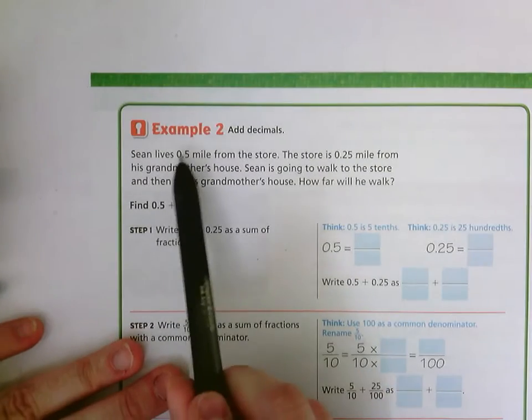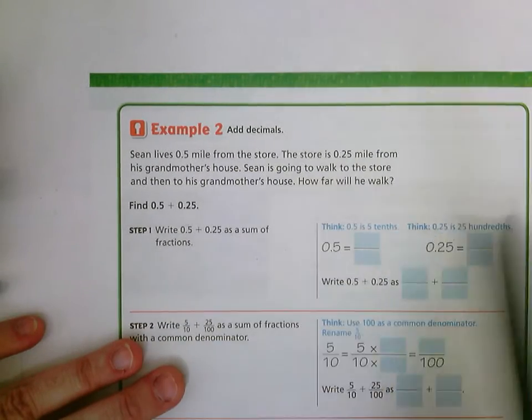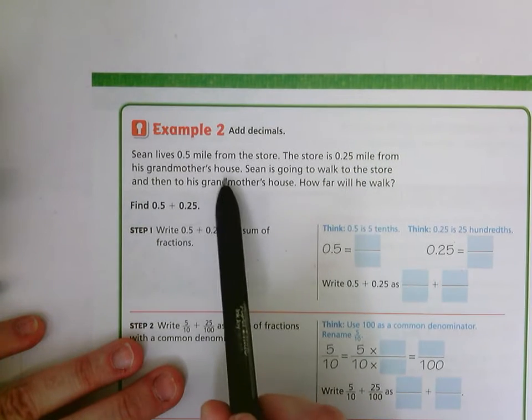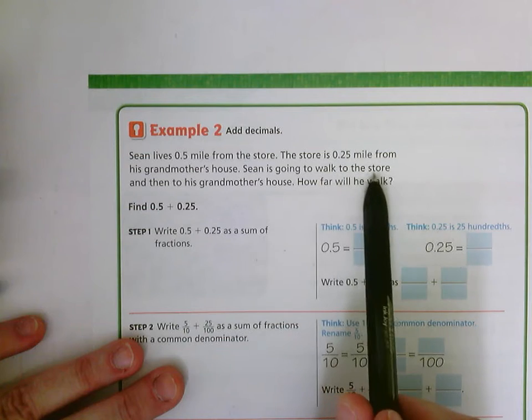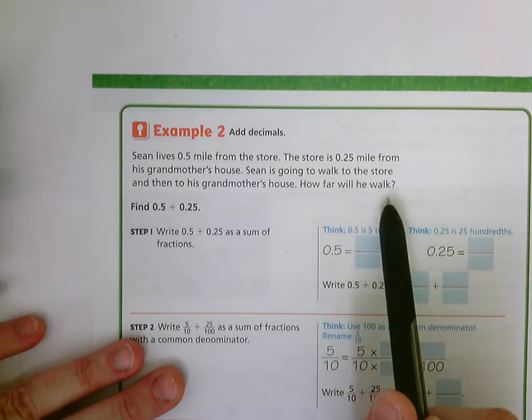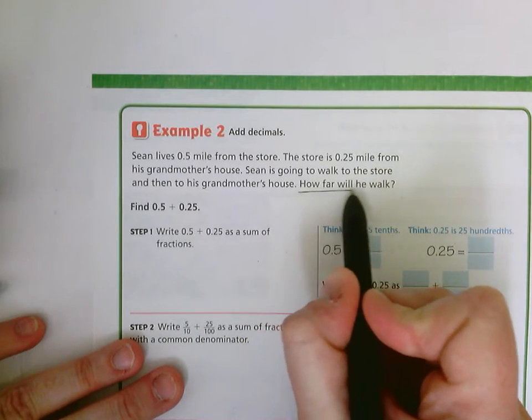Sean lives 5/10 mile from the store. The store is 25/100 of a mile from his grandmother's house. Sean is going to walk to the store and then to his grandmother's house. How far will he walk? So our question here is, how far will he walk?